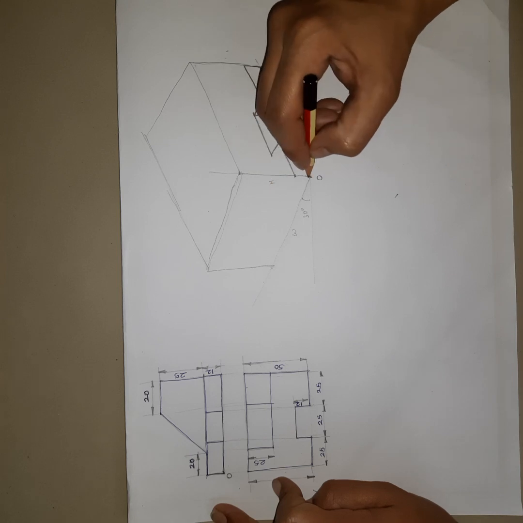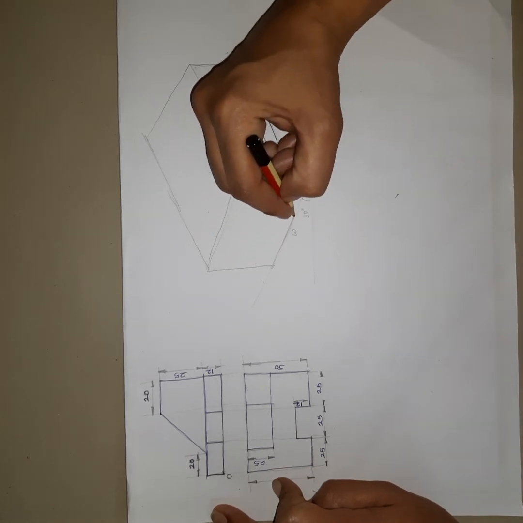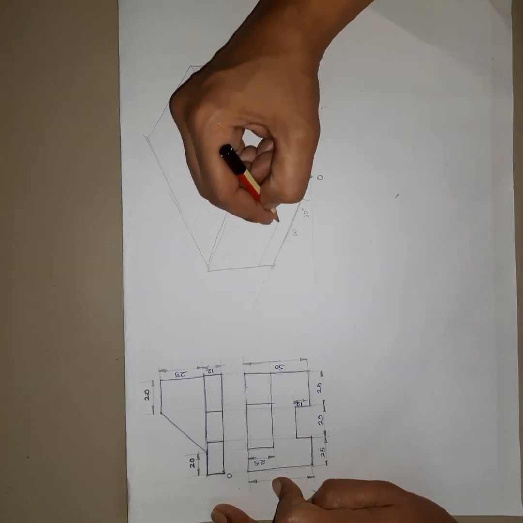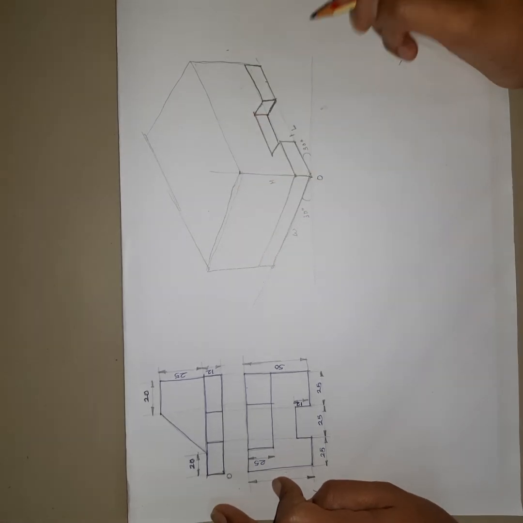Okay, so from here 50, from this corner also you have to draw a line of 50 mm, right?